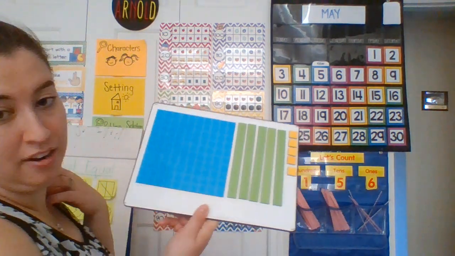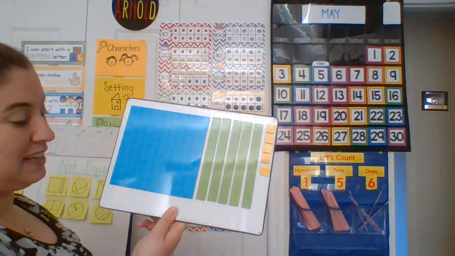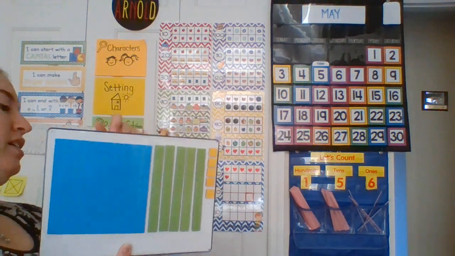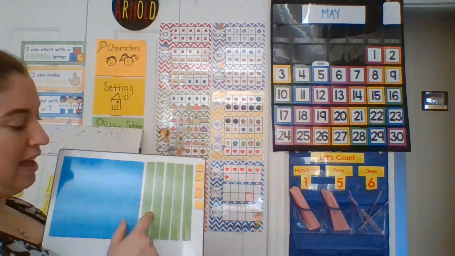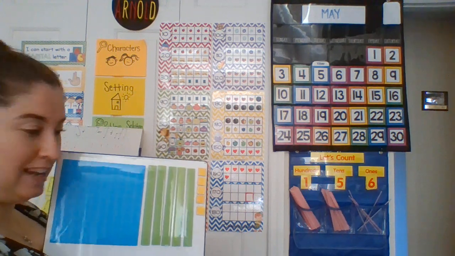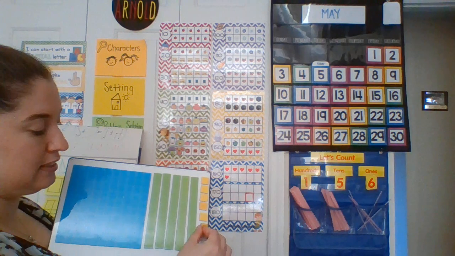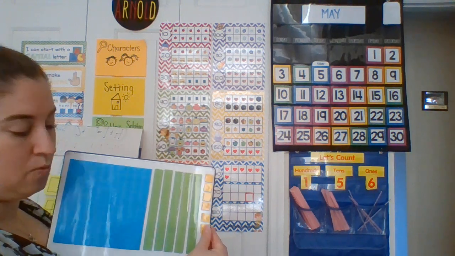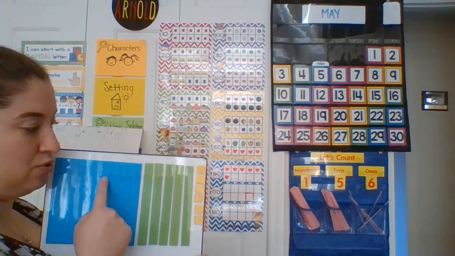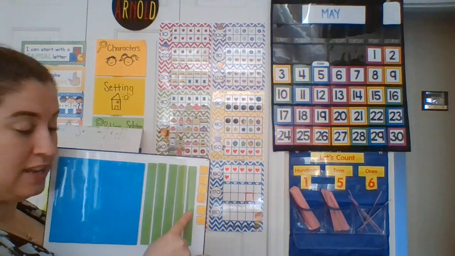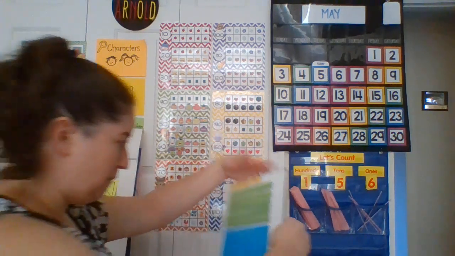Let's go ahead and move on to our base 10 blocks. Here they are. So once again, we have one group of 100. We have 5 groups of 10. And we have 6 ones, right? So we have 156. Perfect.